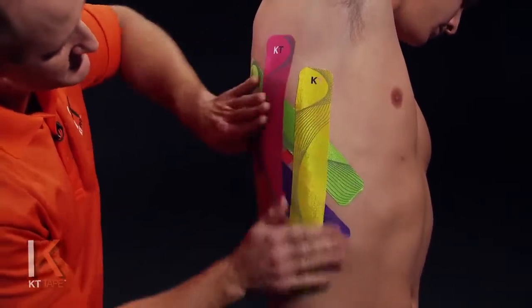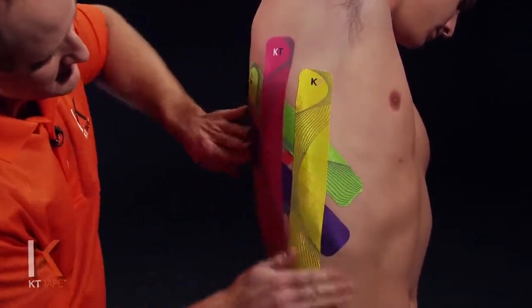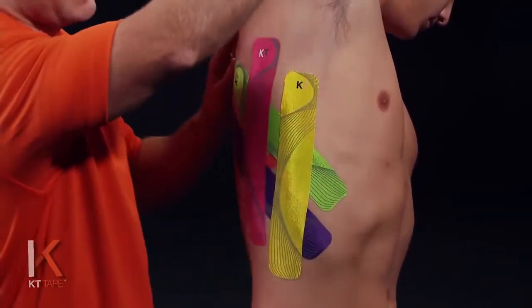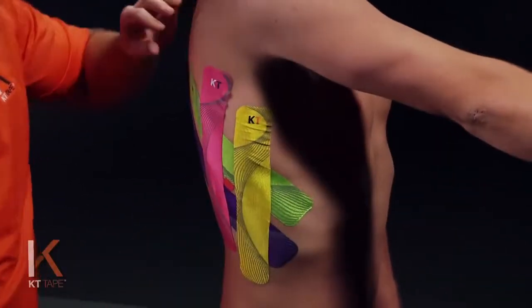So before we move out of position, I'm going to give the whole thing a good friction rub to create heat and activate that adhesive so it sticks well. Okay, and from here we can bring that arm back down. You may have a little wrinkling in the tape. That's normal. That looks good.